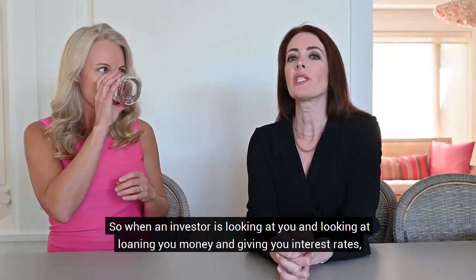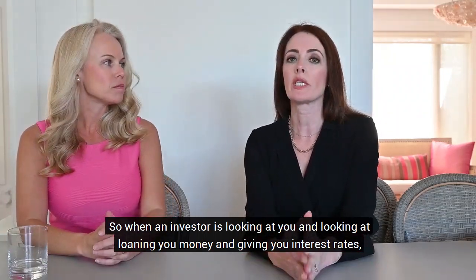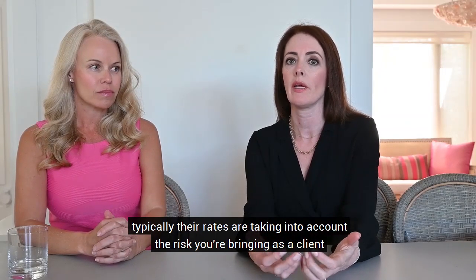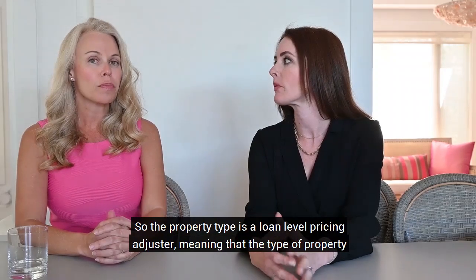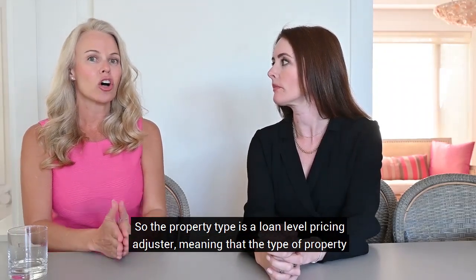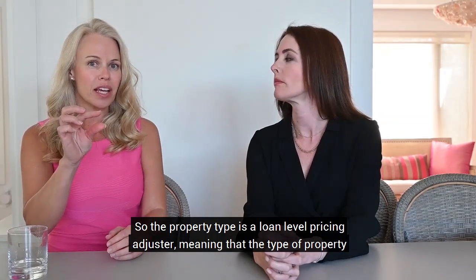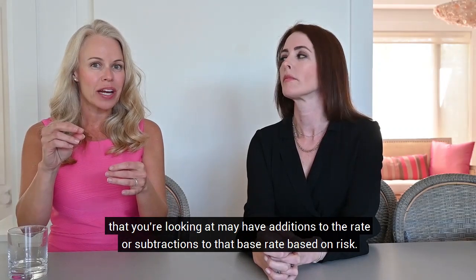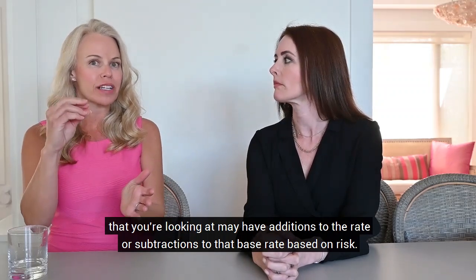Dive in. So when an investor is looking at you and looking at loaning you money and giving you interest rates, typically their rates are taking into account the risk you're bringing as a client and the risk that your property type is bringing to them. So the property type is a loan level pricing adjuster, meaning that the type of property you're looking at may have additions to the rate or subtractions to that base rate based on risk.